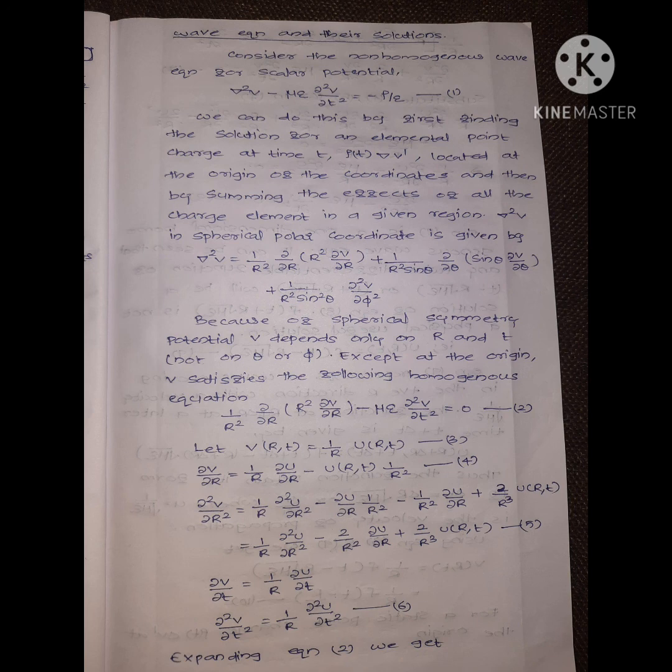Let's take V of r,t is equal to 1 by r times U of r,t. Differentiate V with respect to r. Here we have to apply the product rule. Dou V by dou r is equal to first function into derivative of second, 1 by r into dou U by dou r, plus second function into derivative of first, U of r,t into minus 1 by r square. Therefore, dou V by dou r is equal to 1 by r dou U by dou r minus U of r,t into 1 by r square.